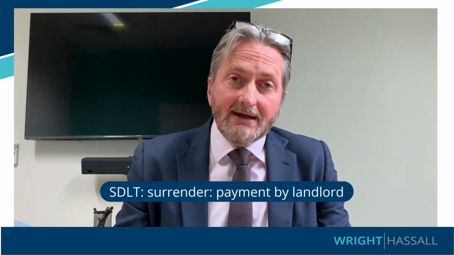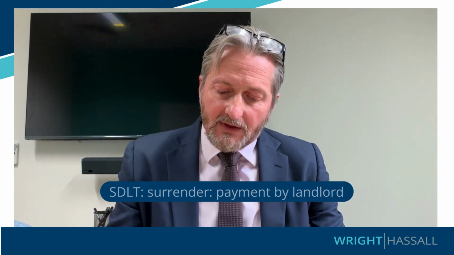So a lease is a chargeable interest for SDLT and for Welsh land transaction tax for properties in Wales. Where a lease is surrendered, the landlord acquires the surrendered chargeable interest. It therefore enters into a land transaction, which may attract SDLT. So the landlord can be subject to SDLT on the chargeable consideration that it provides for the surrender.